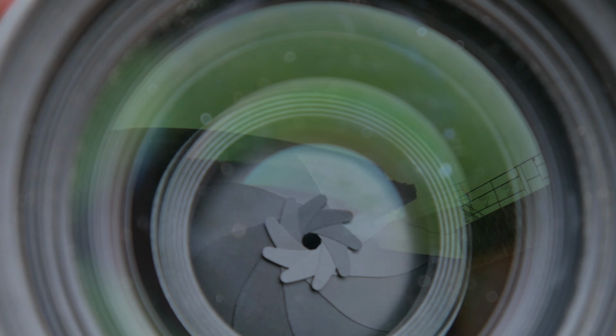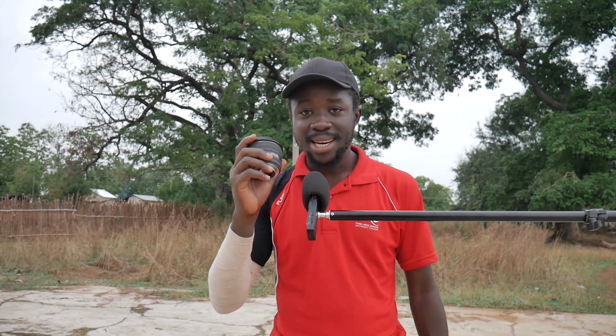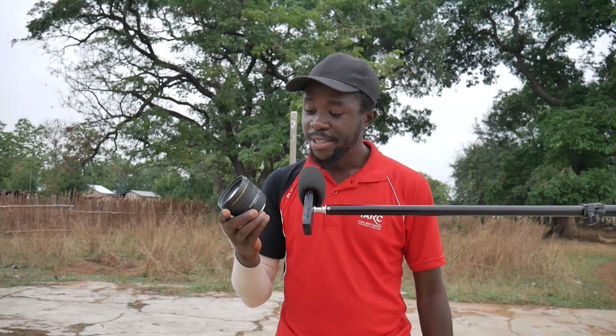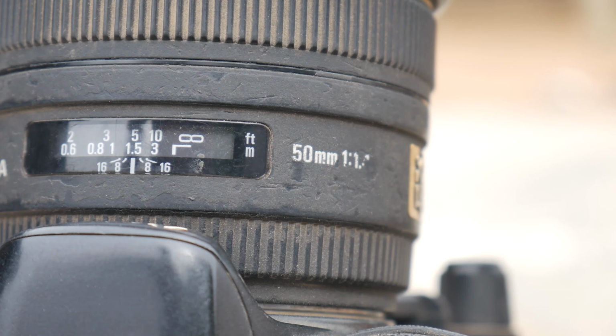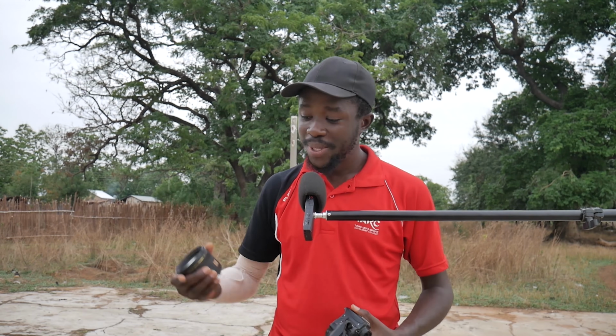The next important tip here is having a very good lens which is capable of giving you a blur background. Now, how to determine if your lens can actually blur the background very well is by checking something called the f-stop or the f number. This particular lens here is f1.4. Now, the f-stop number is actually calculated using a descending order and not an ascending order.